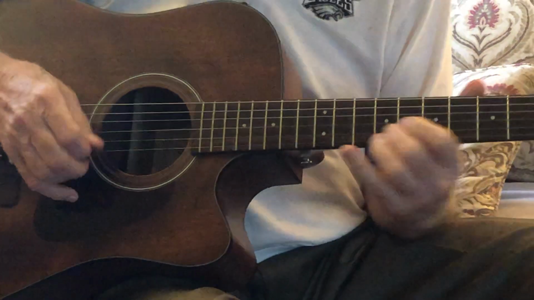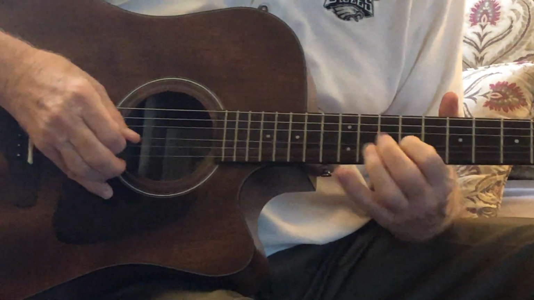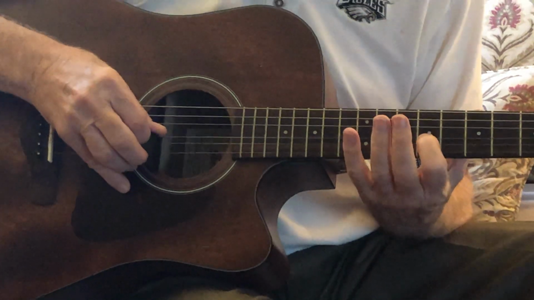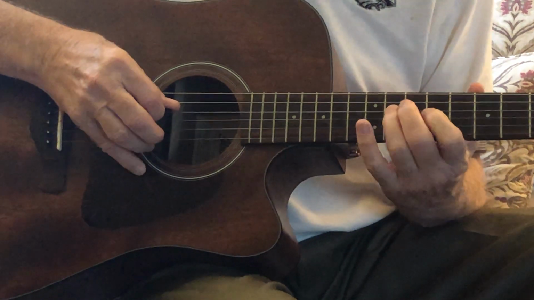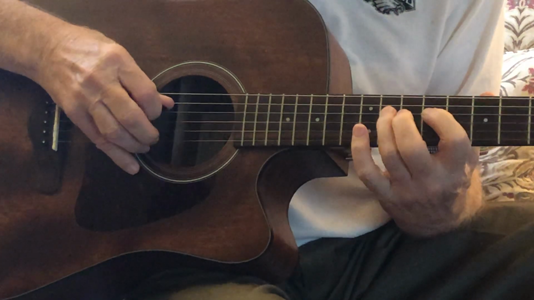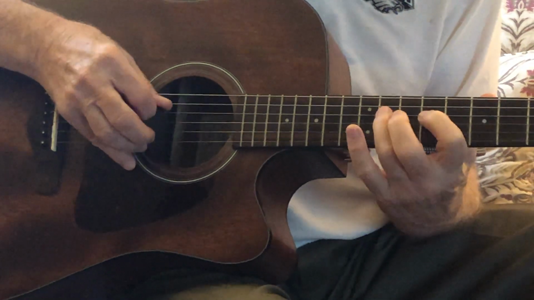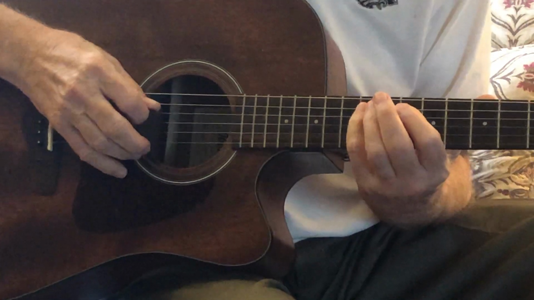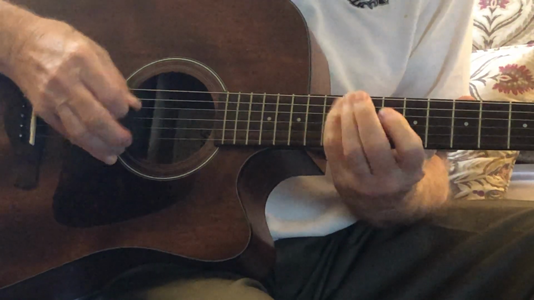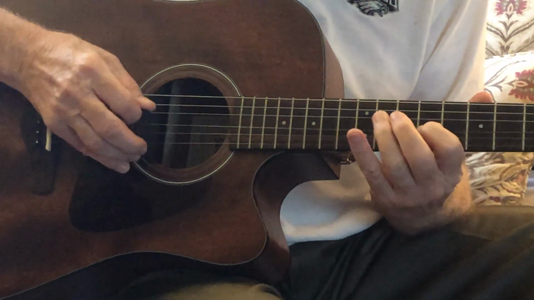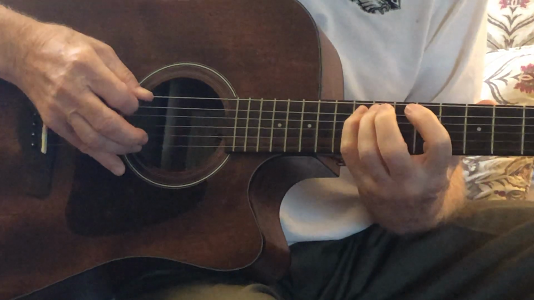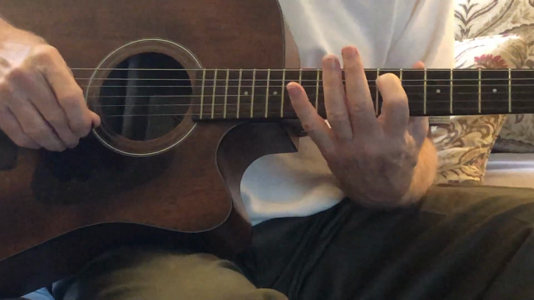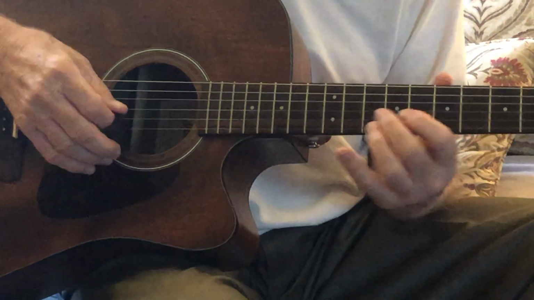So we start off here, string 2, fret 10, and then string 3, fret 9, string 4, fret 11, string 3, fret 9, string 4, fret 11, pulled off to fret 9, and then pinky at string 5, fret 12. So the first is, and then it lands on string 5, fret 9.